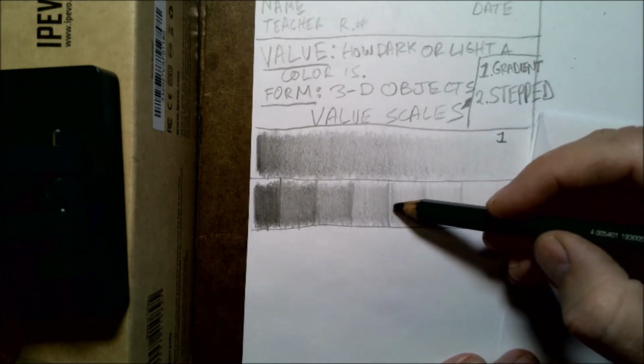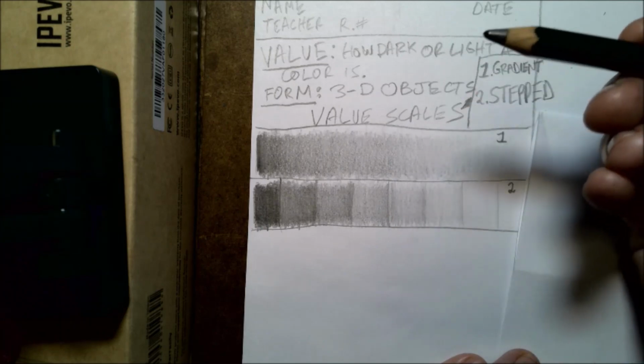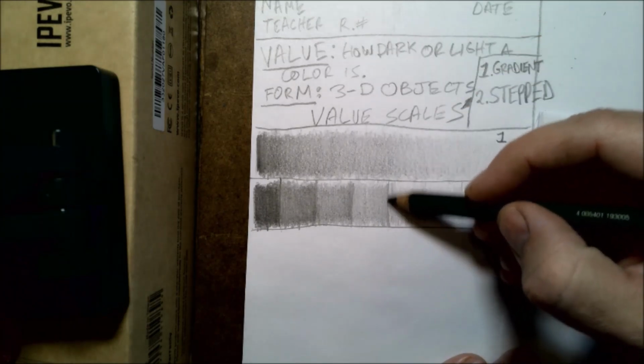Now I've got these weird lines right here that look like a lighter. I think it's because my pencil needs to be sharpened.